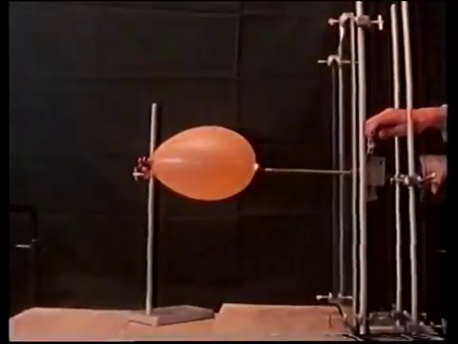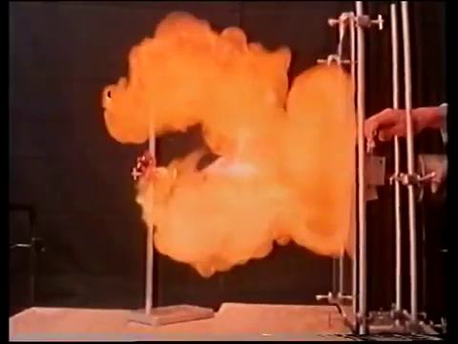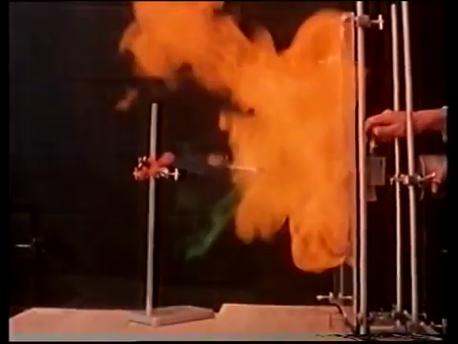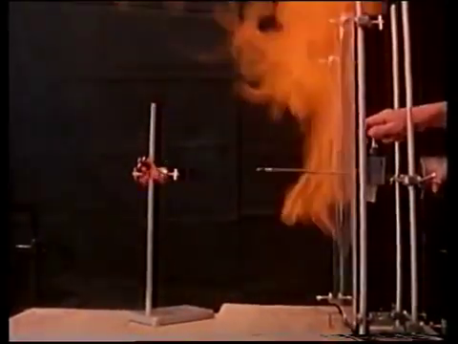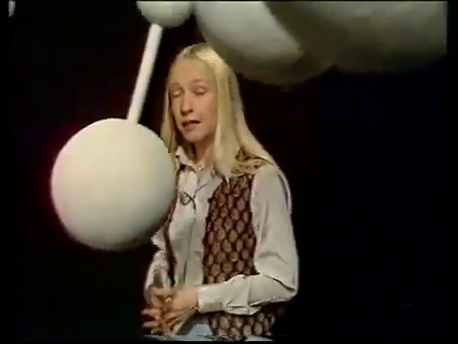Well, it certainly looks pretty exothermic, but I'm going to concentrate on what goes on in this reaction to see why it releases so much energy. Let's see the reaction again, in slow motion this time. We start with hydrogen and fluorine, and we end up with hydrogen fluoride. As you saw, all three are gases.